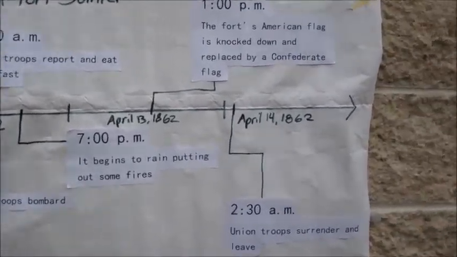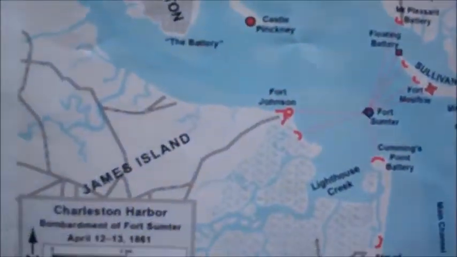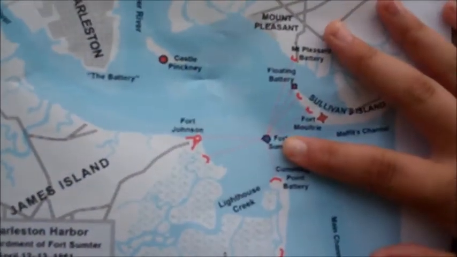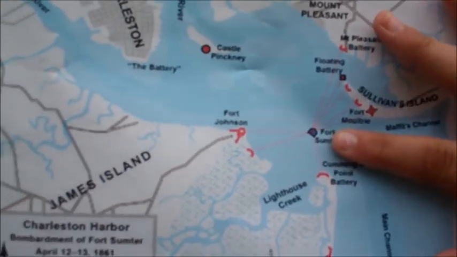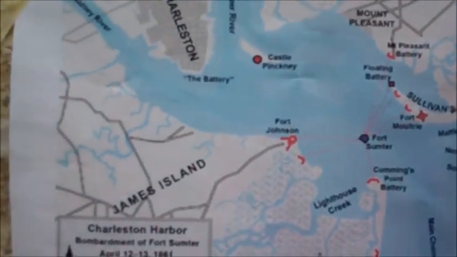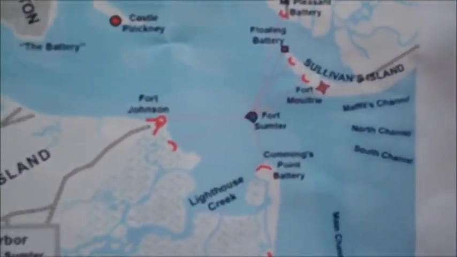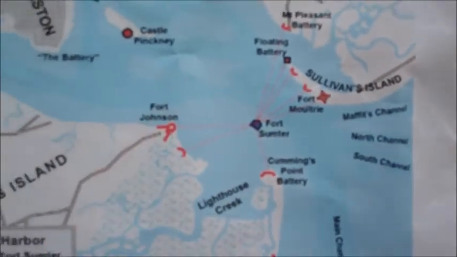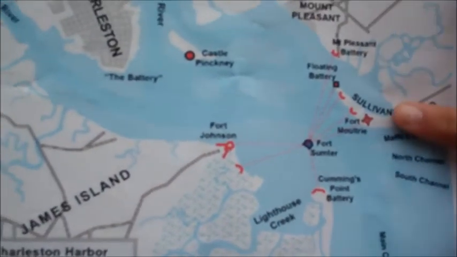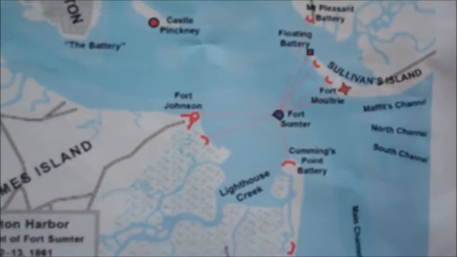And here is a map of Charleston Harbor. Fort Sumter is located in the middle. And here's a close-up of Fort Sumter. And here are the other important forts located in Charleston Harbor. Here's Castle Pinckney and Fort Moultrie, and then Fort Sumter.